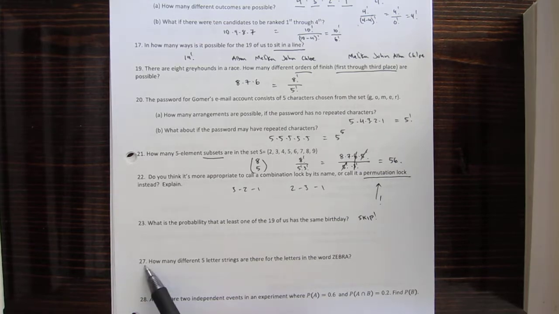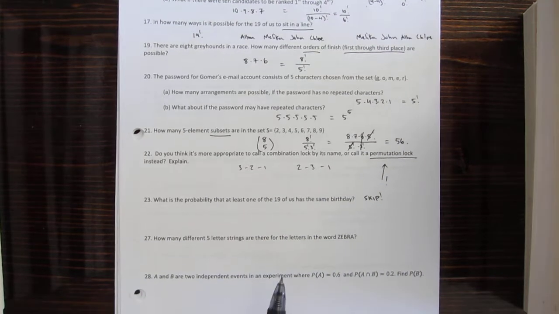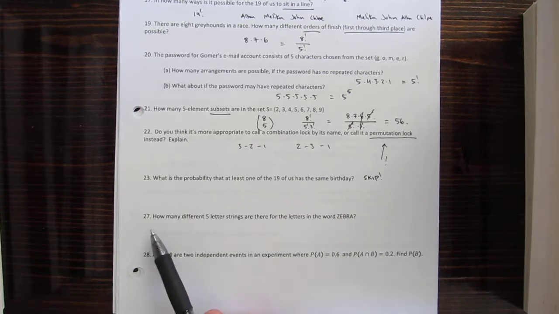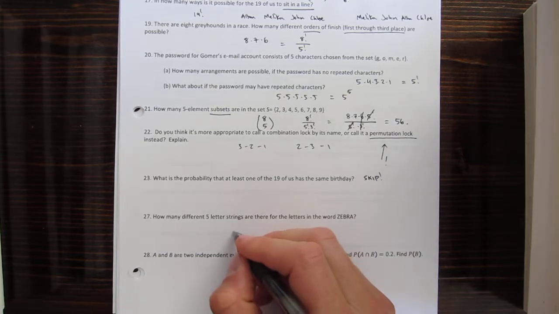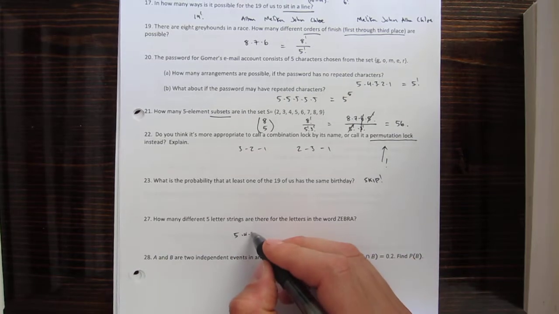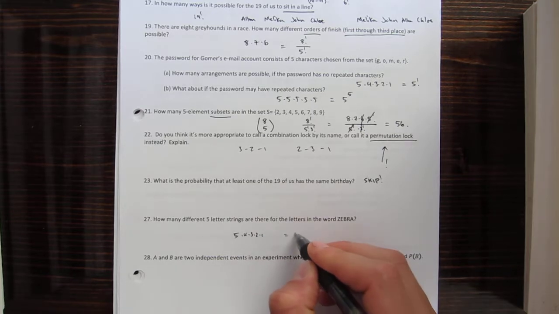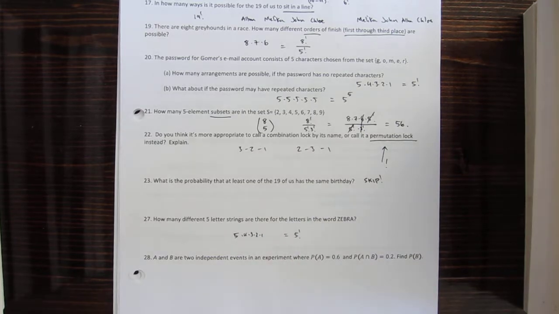$27, oh my goodness, that should be 24, but it says 27, whatever. It says, how many different 5-letter strings are there for the letters in the word zebra? Well, we've got 5 options for the first one, 4 options for the next, 3, 2, 1, that is simply 5 factorial options.